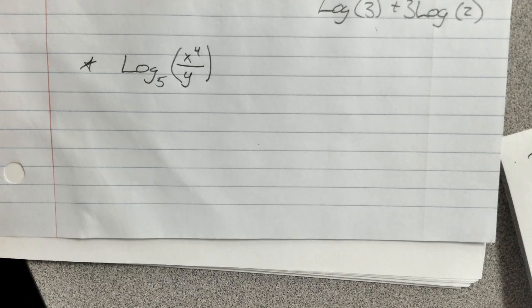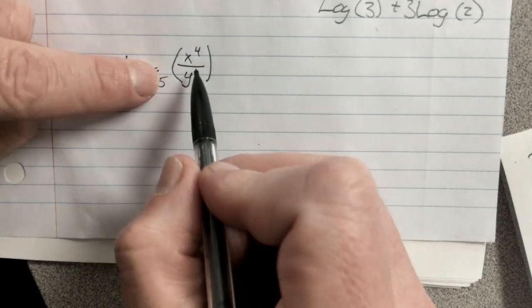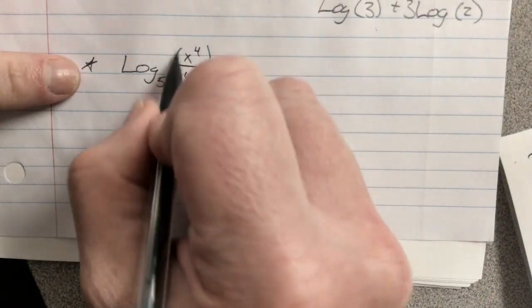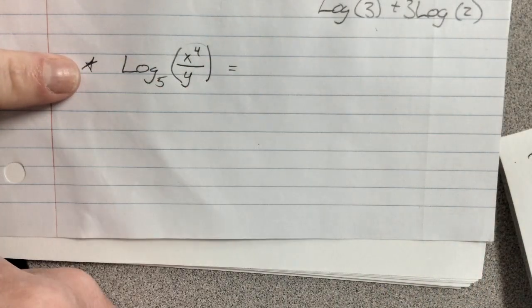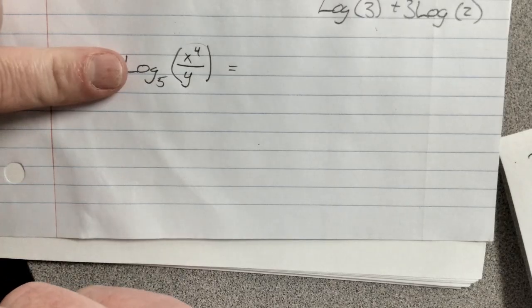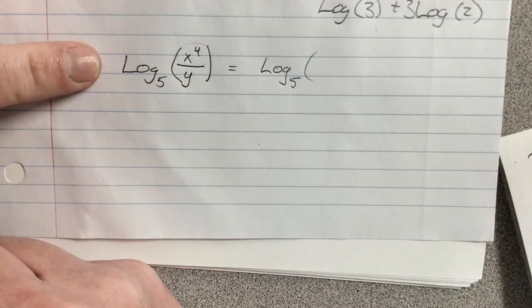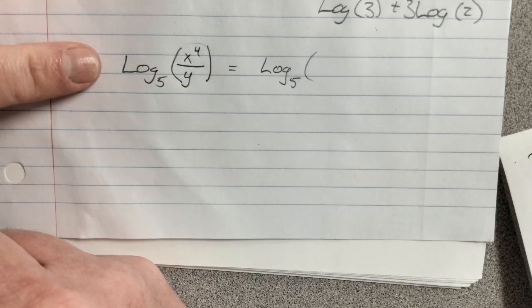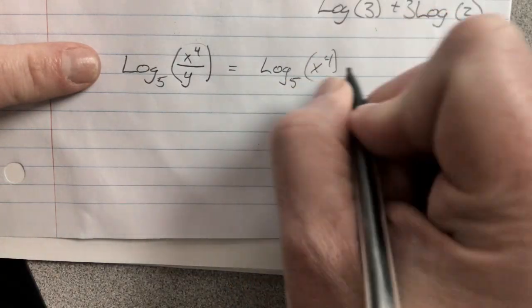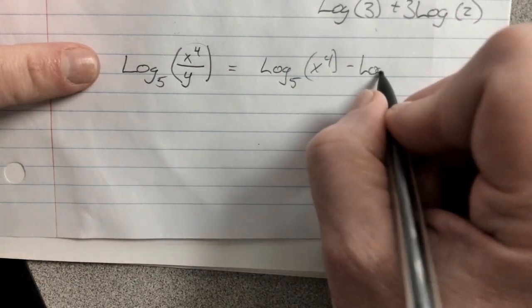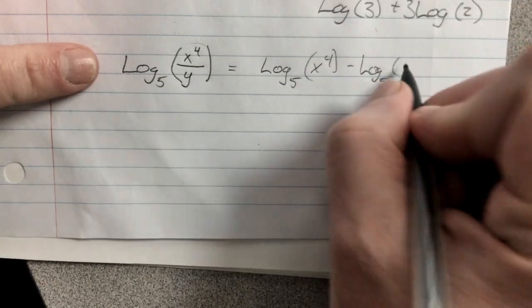All right, what property do we see first? Subtraction, division. All right, so I see x to the 4th on top and a y on bottom. So with our subtraction division property, we get log base 5 of what? X to the 4th. Good. Minus log base 5 of y. Good job.